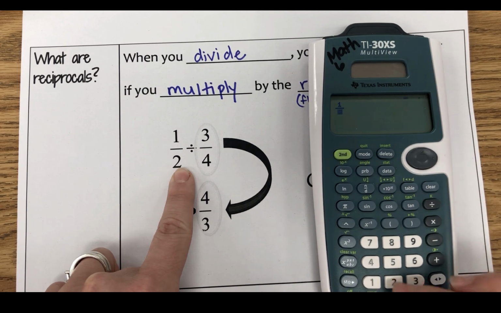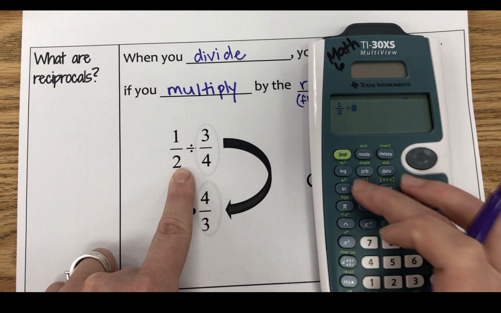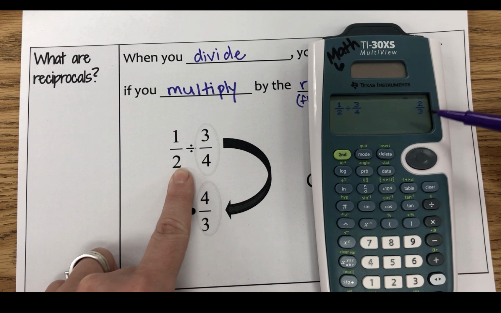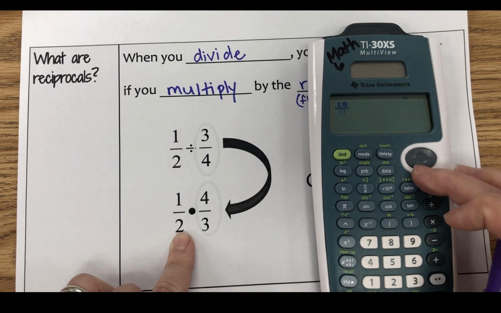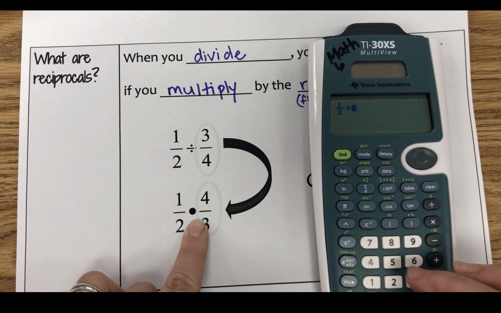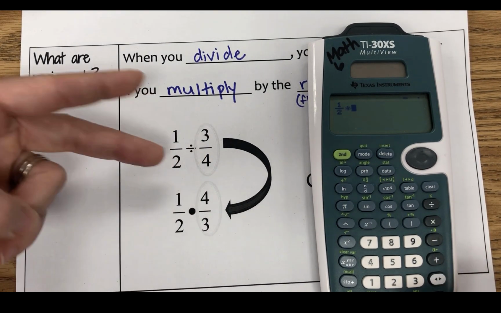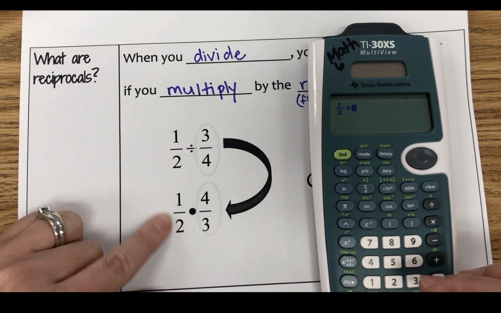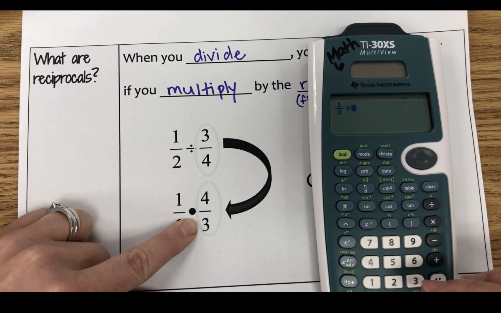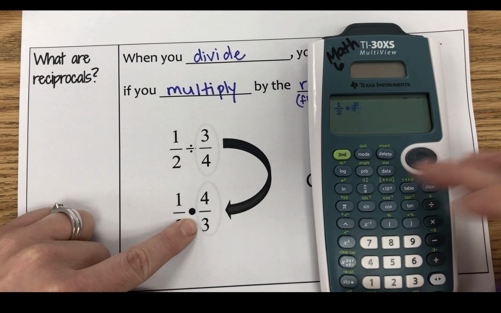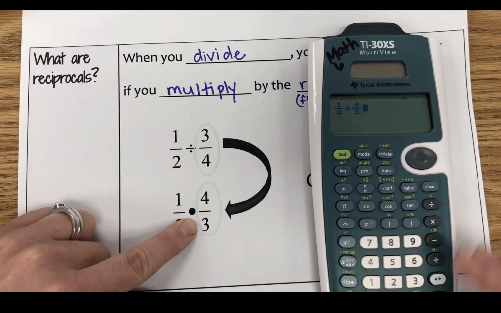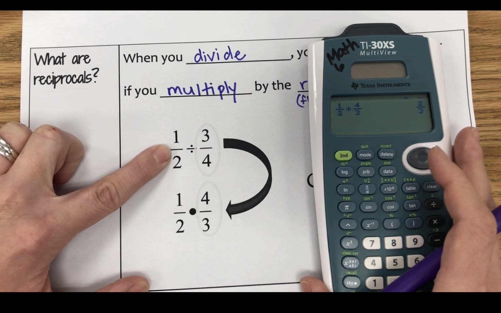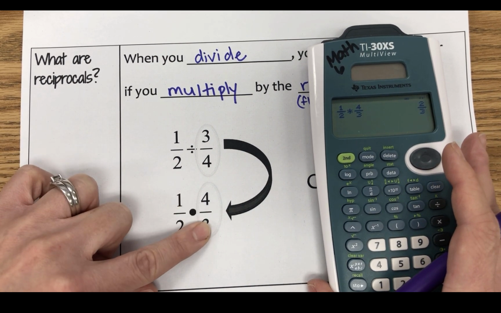1/2 divided by 3/4. I get 2/3. So let's look at this one. 1/2 times the reciprocal of 3/4 is you just take it and you flip it. So 4/3 would be the reciprocal, right? So 1/2, we changed to multiplication, we flipped 3/4 to get 4/3. The answer is 2/3. They're the exact same. So when we're dividing, it's the exact same thing as multiplying by the reciprocal.